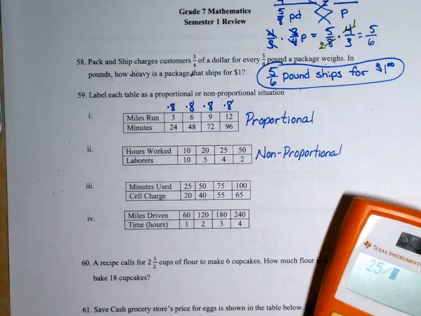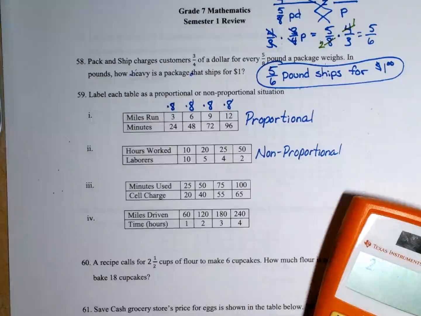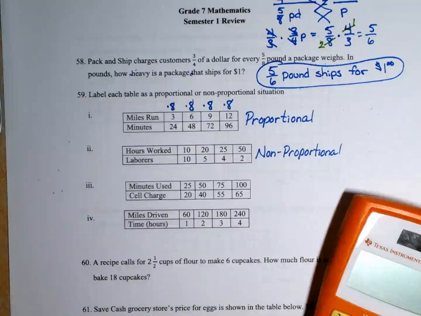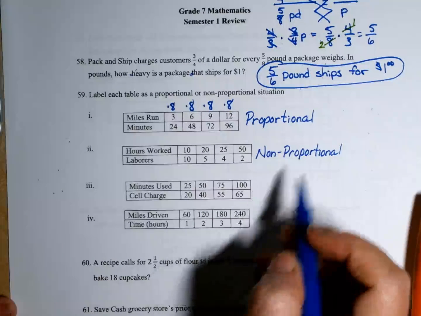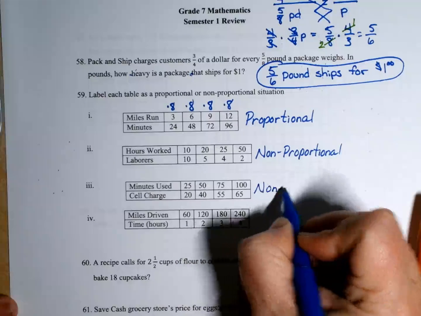So if I do 25 divided by 20, that's 1.25. Okay. 50 divided by 40 is 1.25. 75 divided by 55, that's 1.36, so that's not the same. And 100 divided by 65, that's 1.53, so that's not the same because my rule's not the same on all of them. So this one is non-proportional.